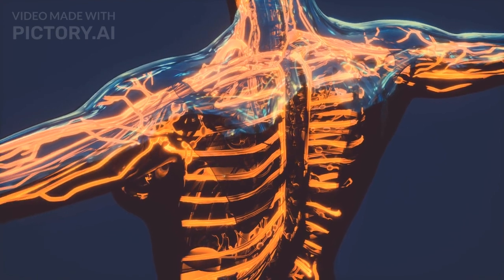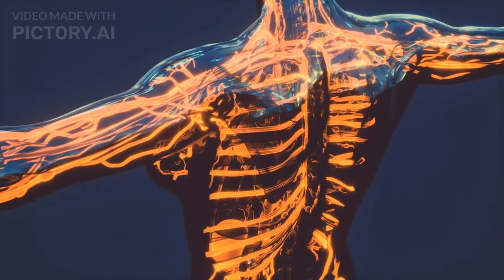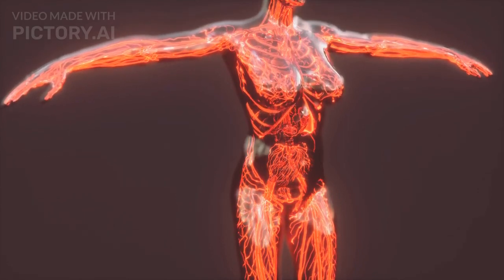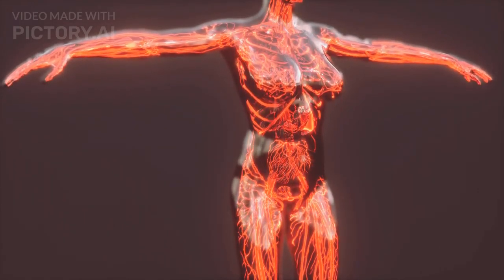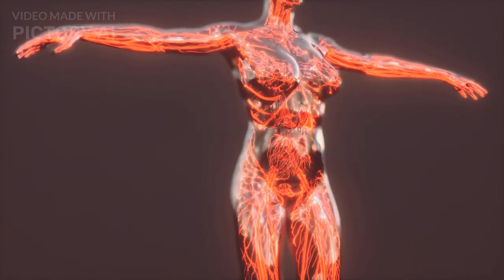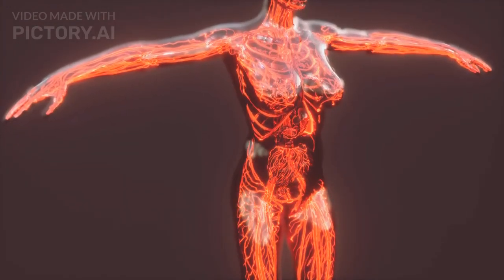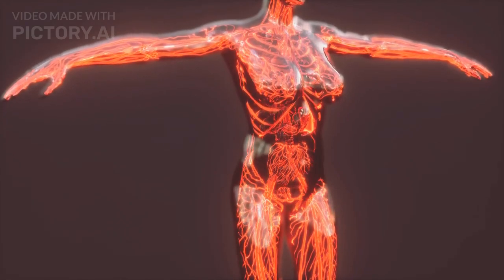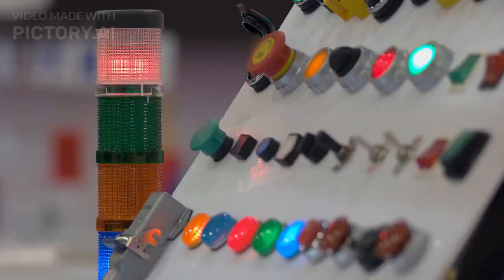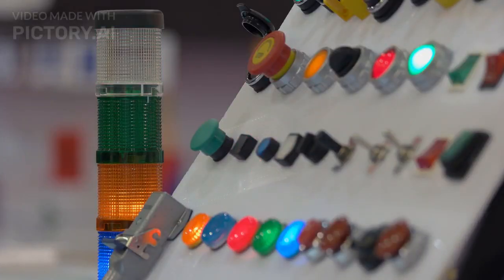Complete information about the human circulatory system and how it works. The human circulatory system, also known as the cardiovascular system, is a complex network of organs, vessels, and blood that plays a crucial role in transporting oxygen, nutrients, hormones, and waste products throughout the body. It consists of the heart, blood vessels, and blood. Let's explore how each component works.